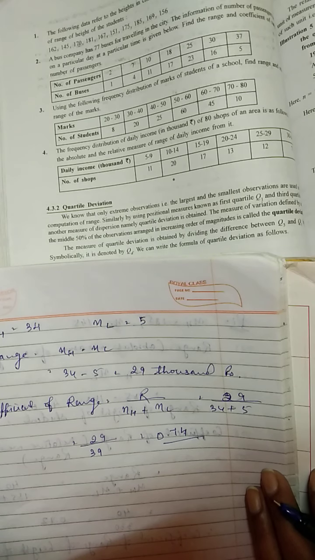So in this way we have to solve the question. I hope students, this method is clear to you.